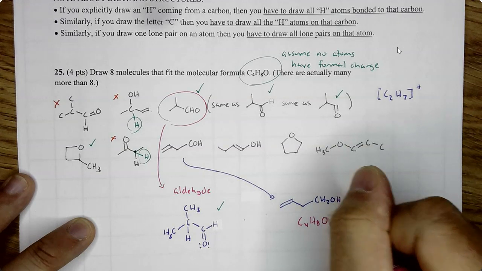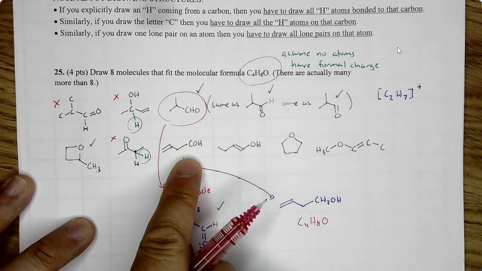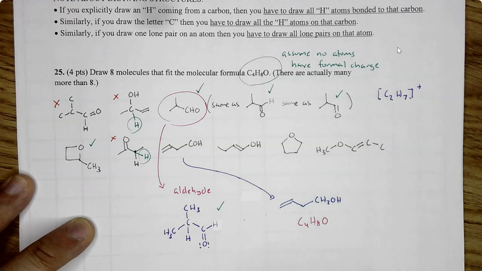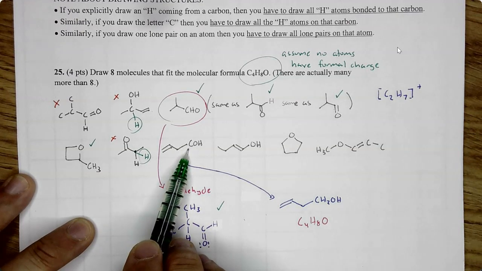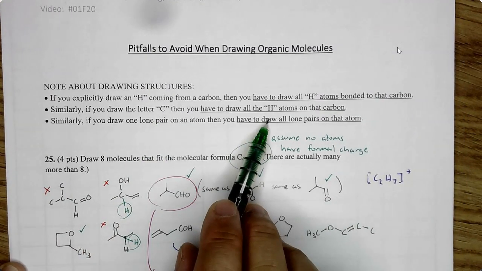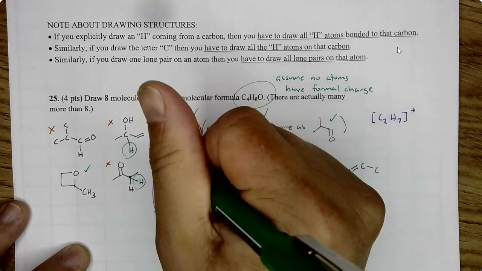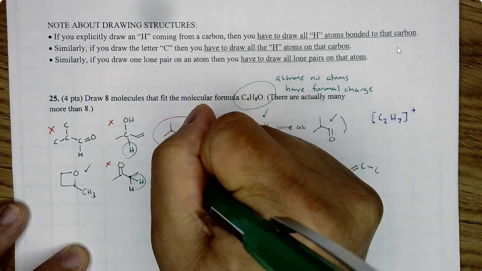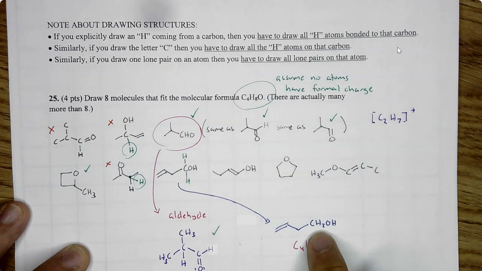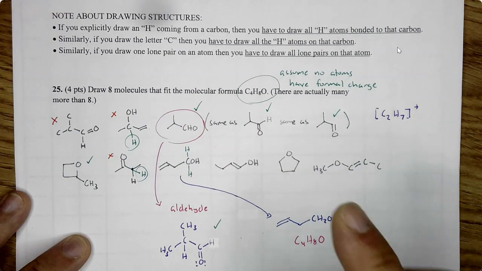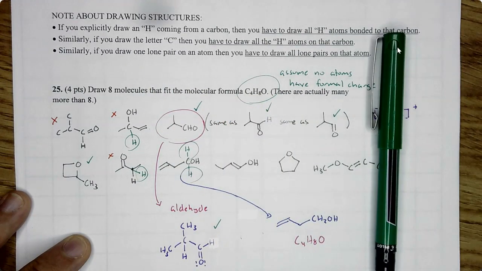C4H8O. So this is wrong because they explicitly draw the carbon, but they did not draw the hydrogens attached to that carbon. And there has to be hydrogens attached to that carbon to satisfy the molecular formula. Either draw it like this or draw it like that, condensed. Okay? And therefore this one was considered wrong.